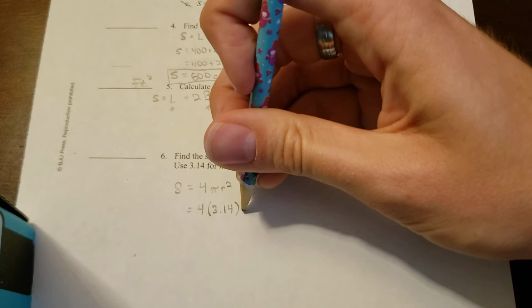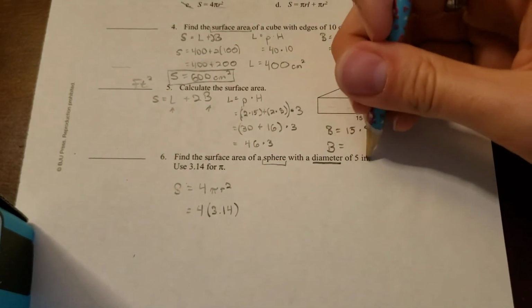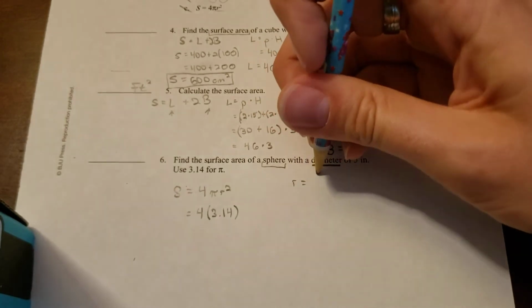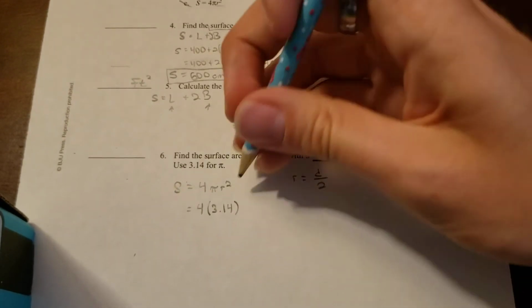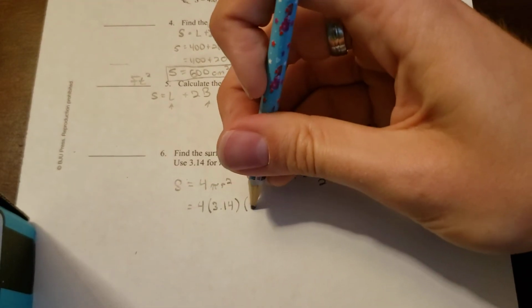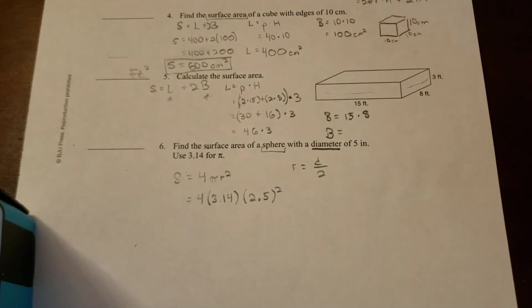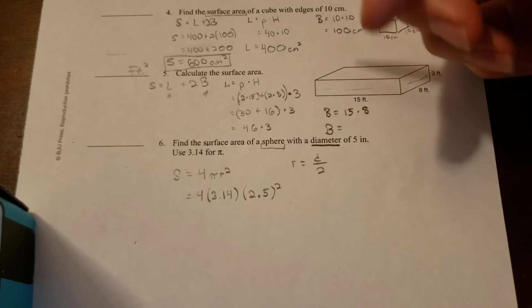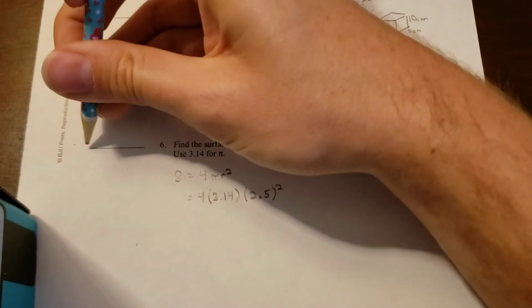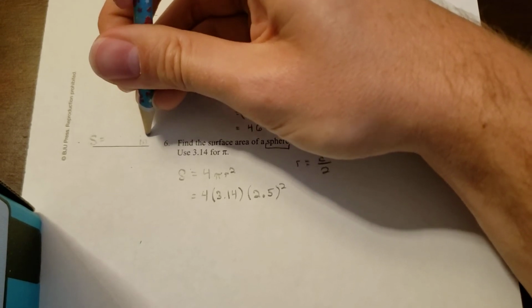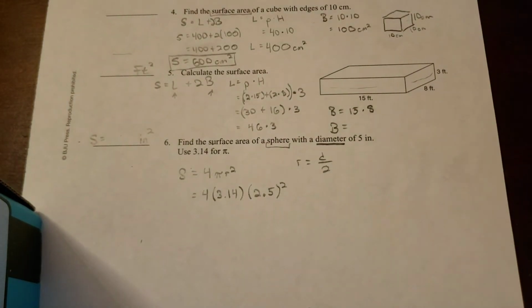4 times our radius, which is half of our diameter, right? Radius equals diameter divided by 2. 2.5 squared. Okay, so I got that set up for you guys. And it's in inches, so our answer will be in inches squared. Okay, moving to the back side.